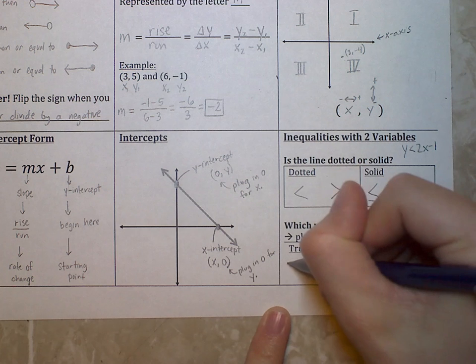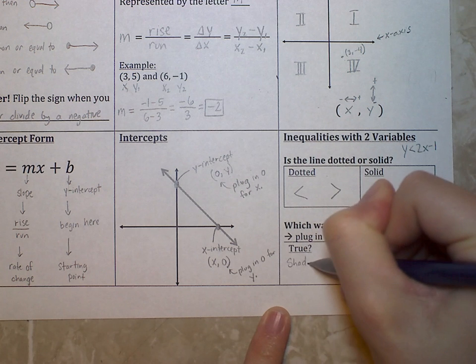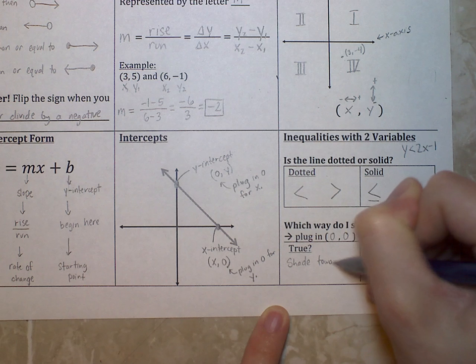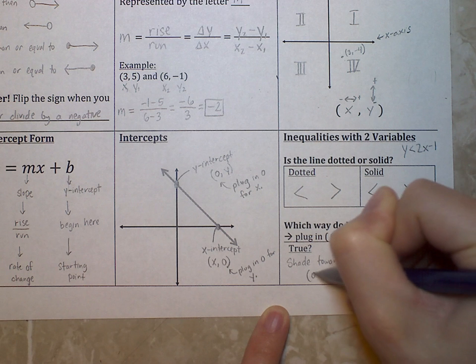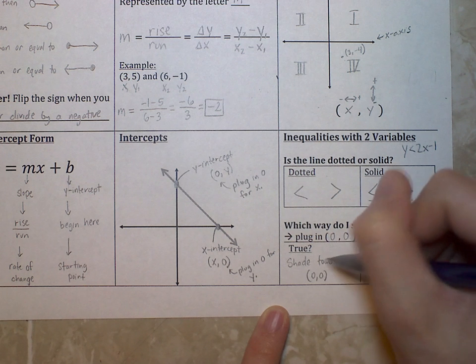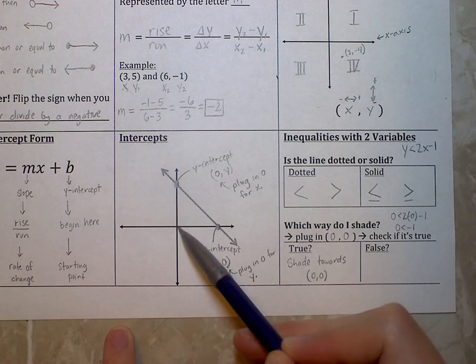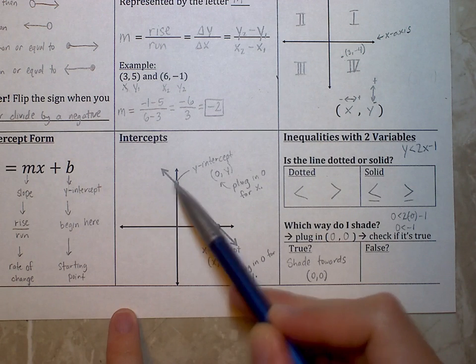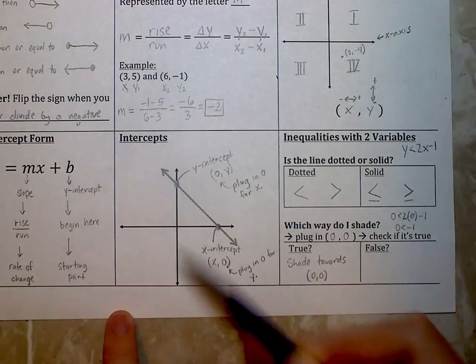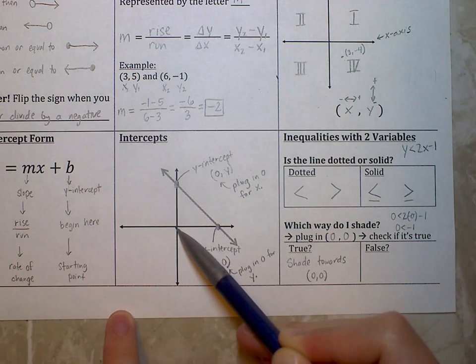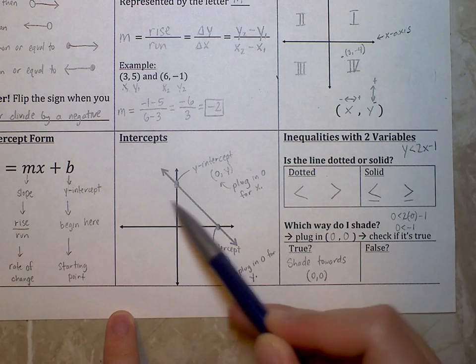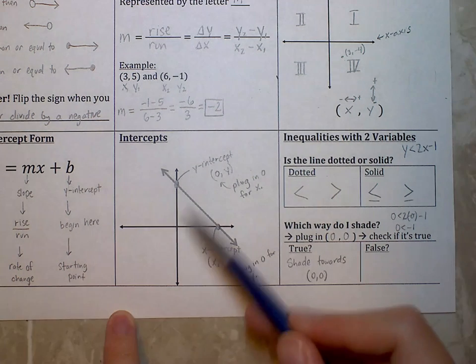But if it's true, you shade towards (0, 0). Right? You say, oh, that's a solution, so I want to shade it. For example, if this is your line, and I said, oh, (0, 0), that's true, that is a solution, I would shade this side of my line because (0, 0) is a solution. That means all these points around it are also solutions, and I want to shade that side of the graph.